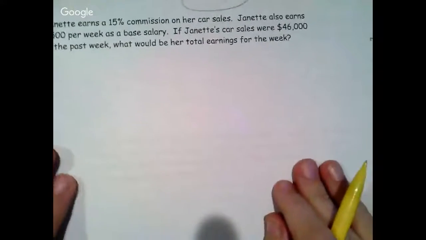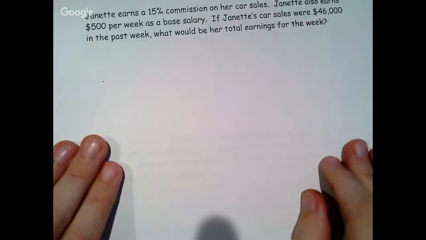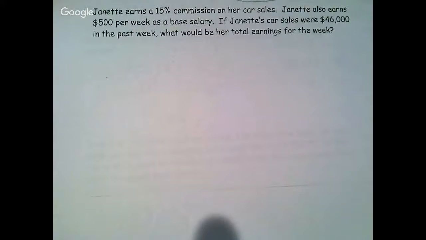All right, now I'd like you to take a look at the final problem on this page for me. Go ahead and try to solve it. Welcome back. For this one, you should have got a total of $7,400 in her weekly earnings. And if you didn't get that, stick around and see how I did.